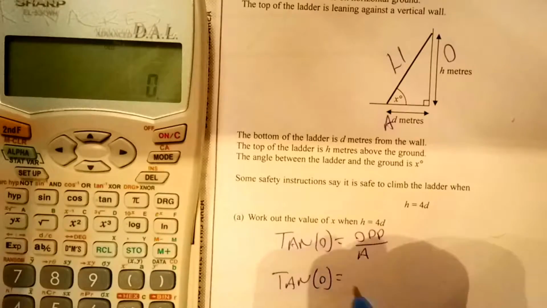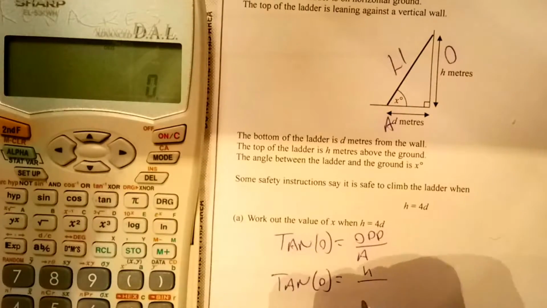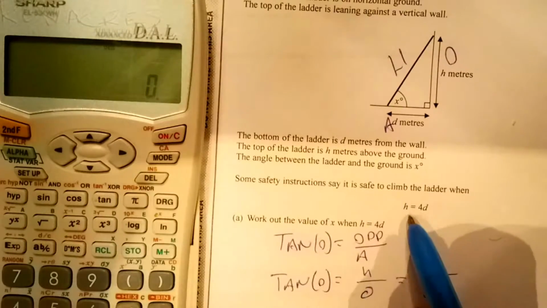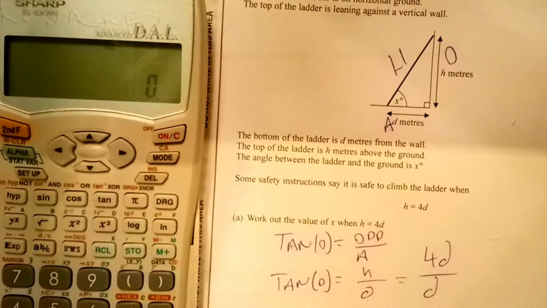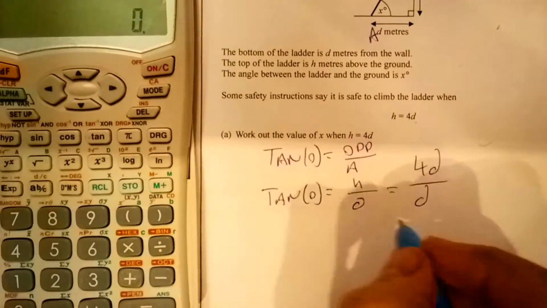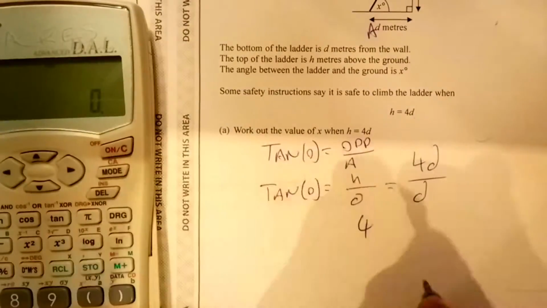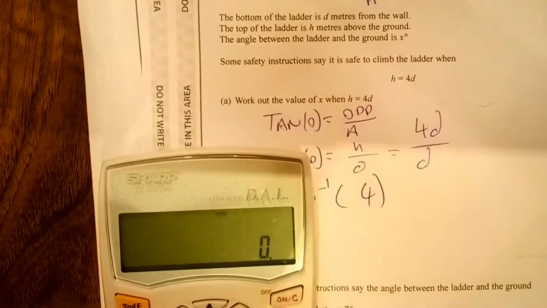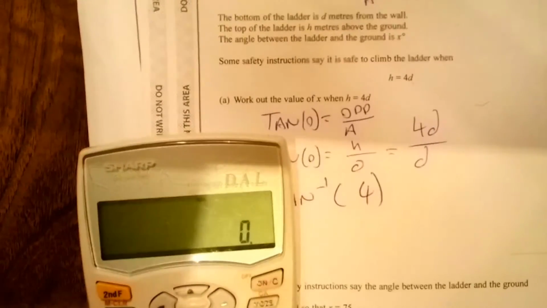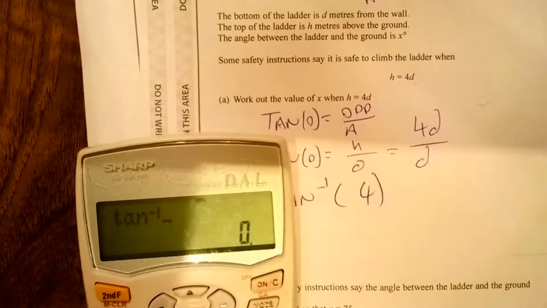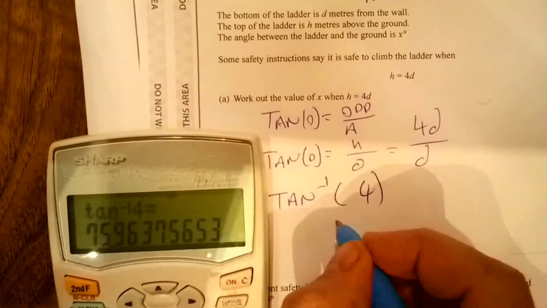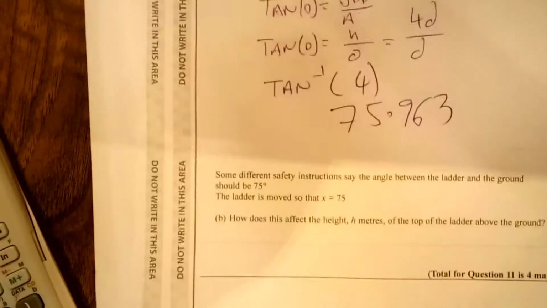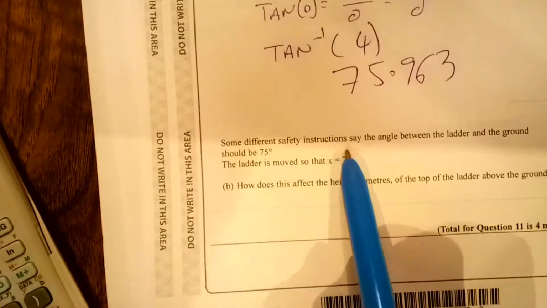Tan of the angle. Now we don't know what opposite is, I'm going to put h. Adjacent, I'm going to put d. You might think this doesn't help us, but we actually have a value for h, which is 4d. So I can put 4d. This actually then just cancels down to 4. So I have to use tan^-1 of 4. So you do your calculator, make sure that it is in degrees. So tan^-1 of 4 equals 75.963.